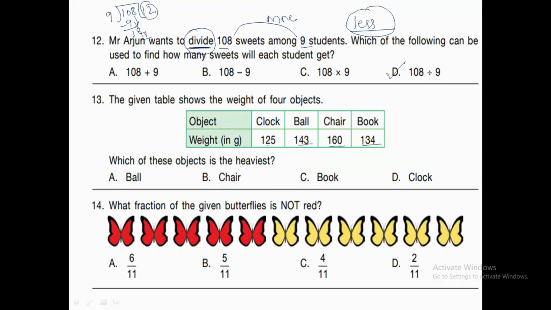Now out of the numbers 125, 143, 160 and 134, which number is the largest number? Which number is the greatest number? So what we can see over here, 160 is the greatest number. So we can say the chair is the heaviest among all. So option B, chair, is the correct answer.